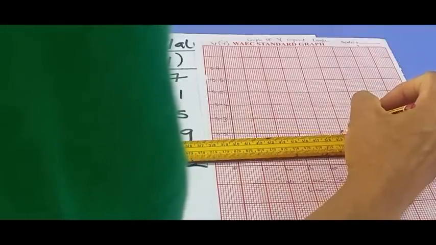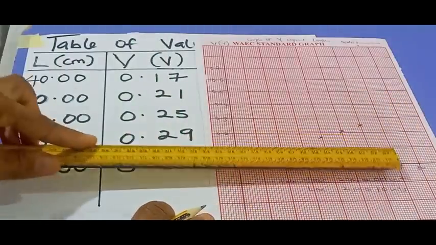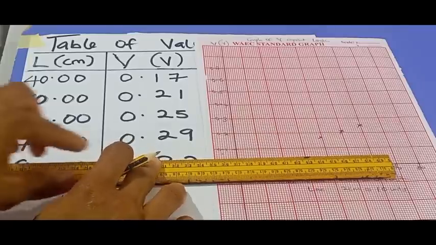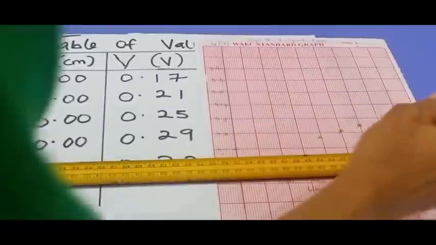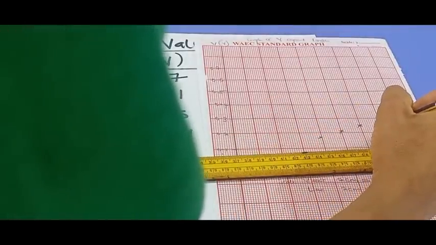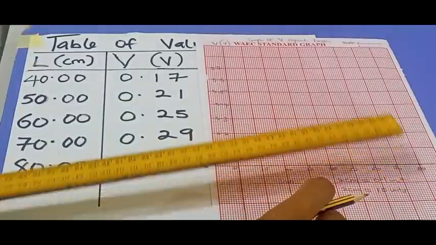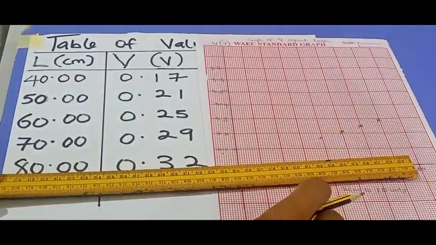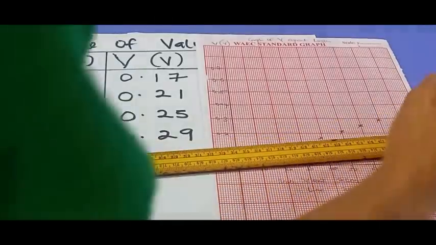I'll mark it. When it's 70, we have 0.29. This is 0.2. You count 21, 22, 23 until you get to this one before the last one. And then when it's 80, we have 0.32.